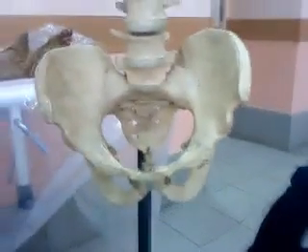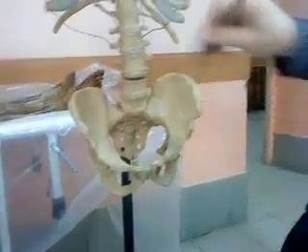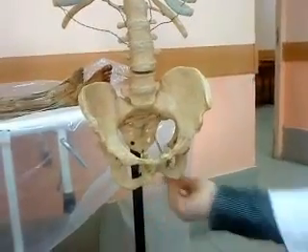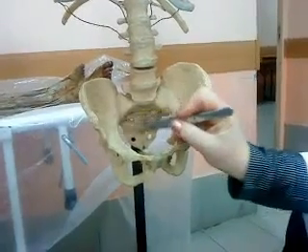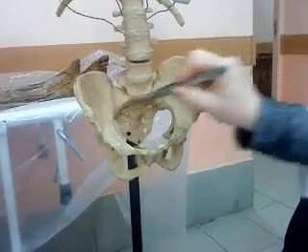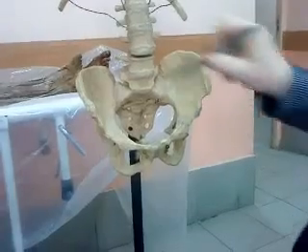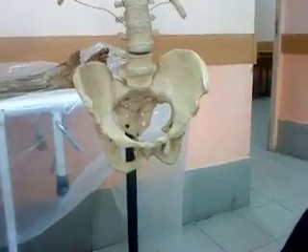Greater pelvis, lesser pelvis. Border between them is terminal or arcuate line. Terminal or arcuate line.